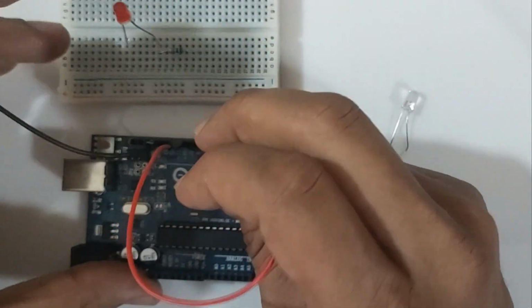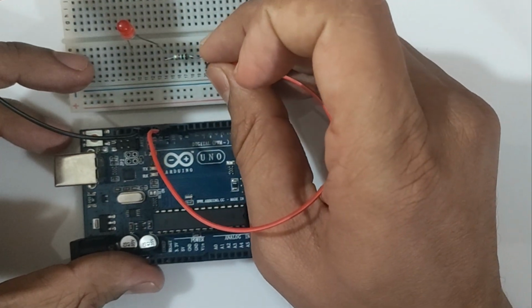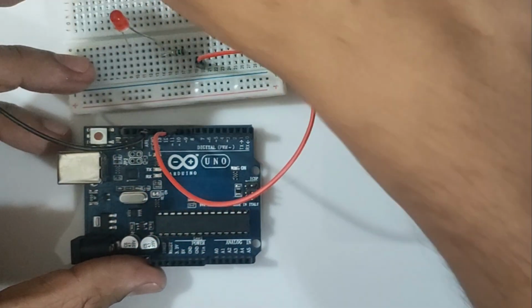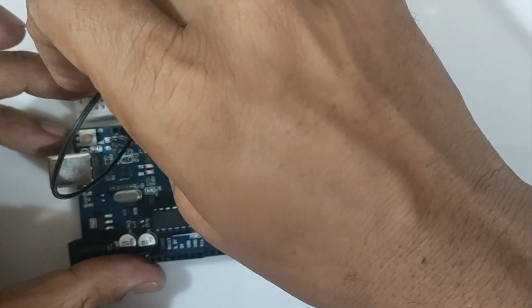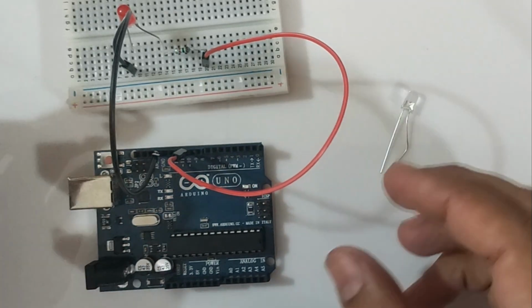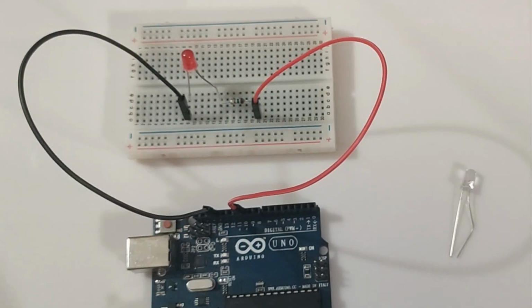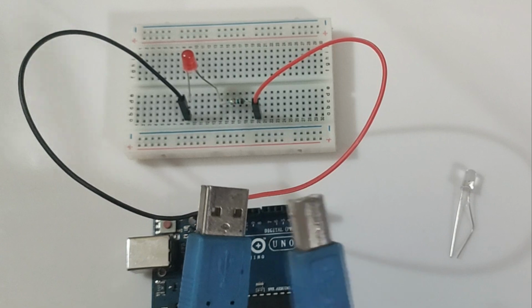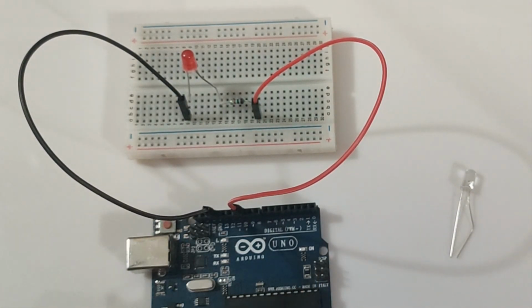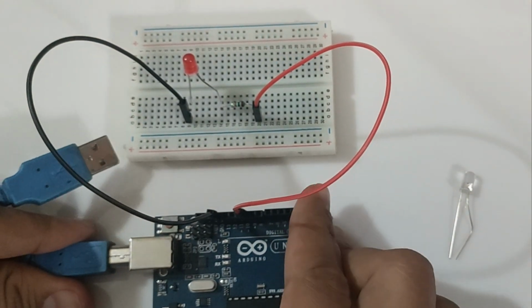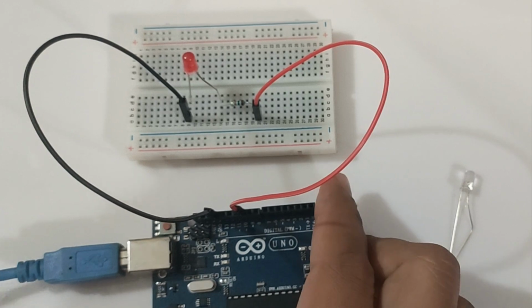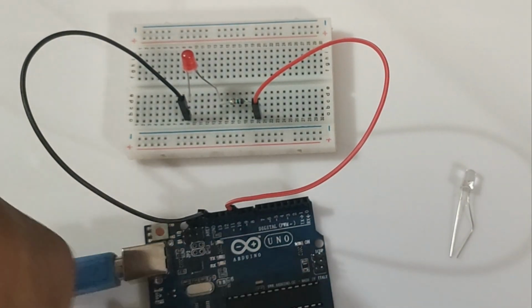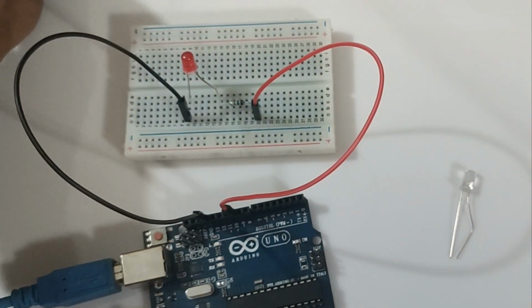After that we can connect this red wire to the second terminal of the resistor and the black wire to the cathode of the LED. Connection is done. Then we can connect the programming cable to the Arduino to power it up, as well as flash the program. Yeah, that's it guys. We'll move to flashing.